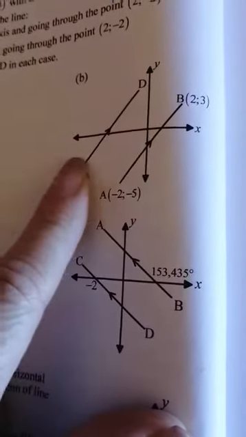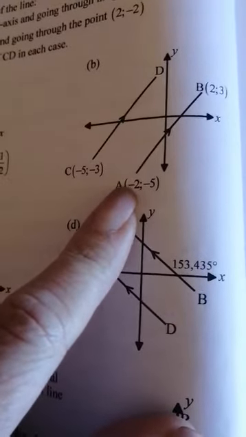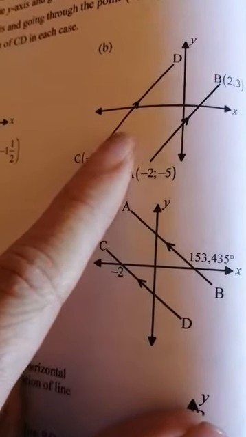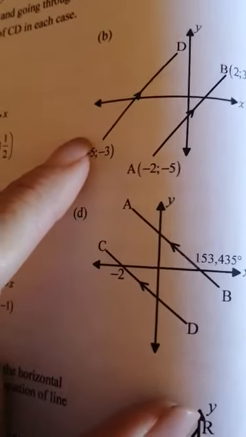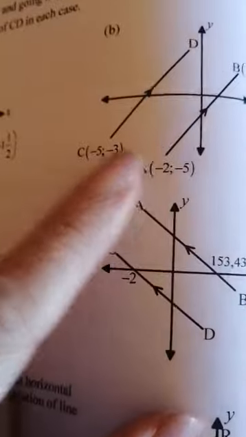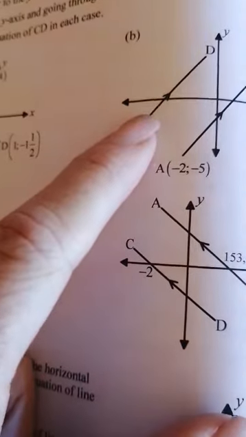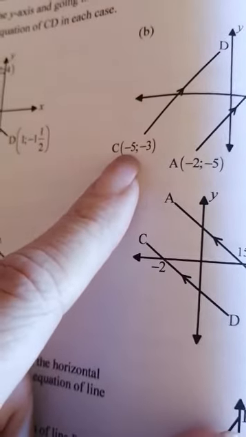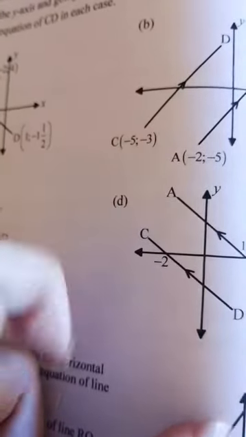Okay, B the same except the lines are parallel. So you're going to calculate AB's gradient. Because the lines are parallel, you use AB's gradient as CD's gradient because the lines are parallel. When you substitute that gradient into the formula, you also substitute in the coordinate of C there, and then you can find the unknown value of C in the equation.